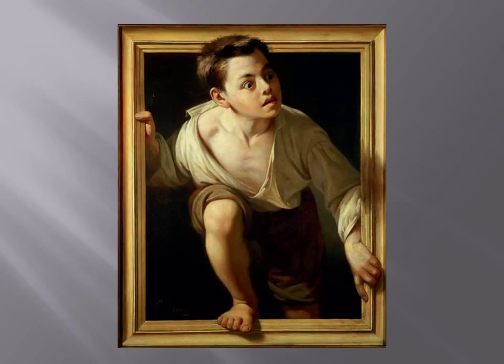This next artwork is a rather unusual artwork. It's rather playful. It's a little surprising. In fact, look at the look of surprise on that boy's face. He's seeing something that we can't see in the picture, but it's not what he expected by any way, shape, or form. This particular work is also unusual because he's stepping out of a picture frame.